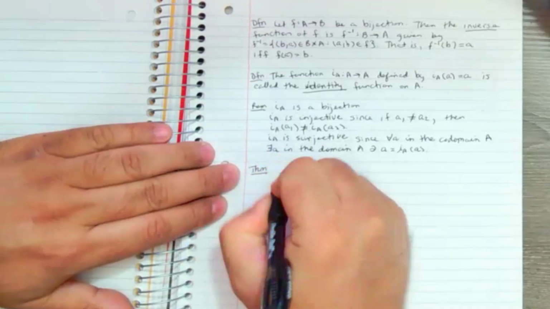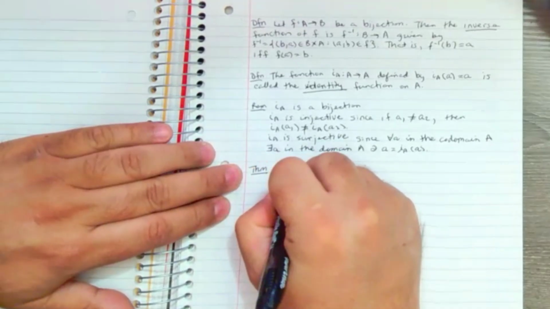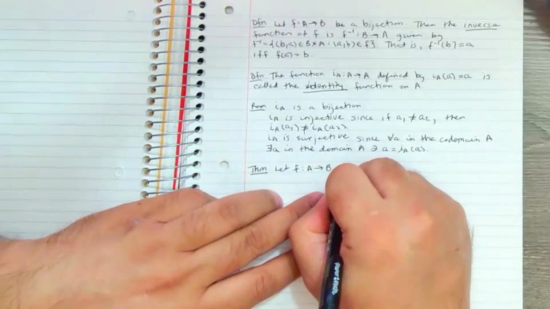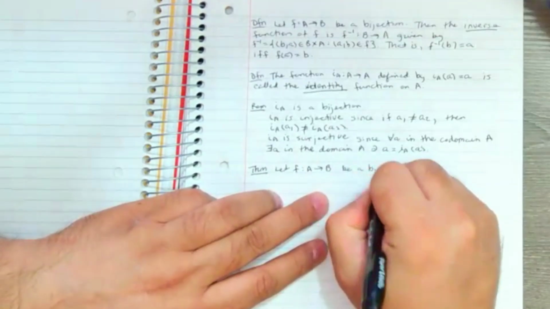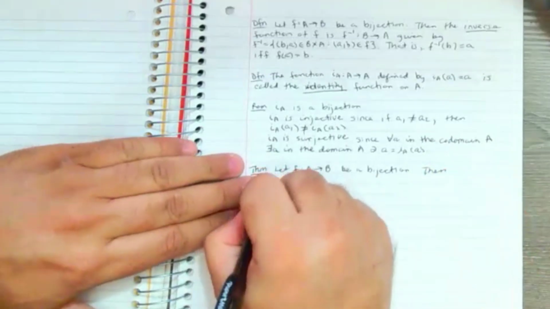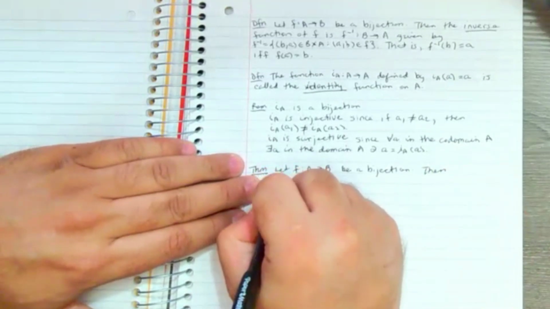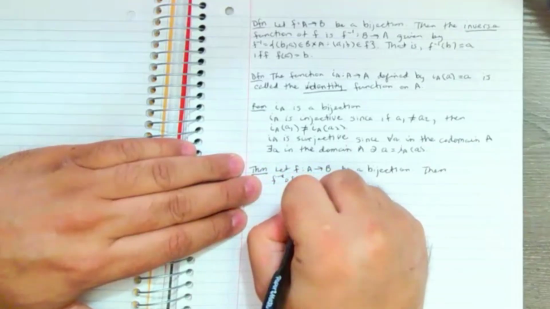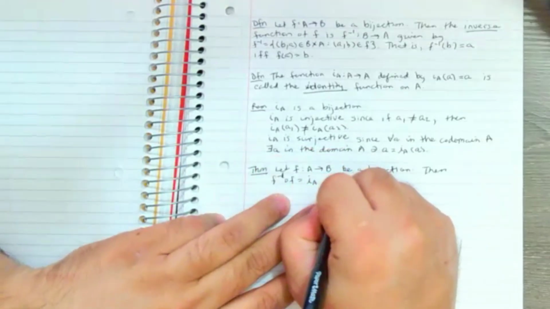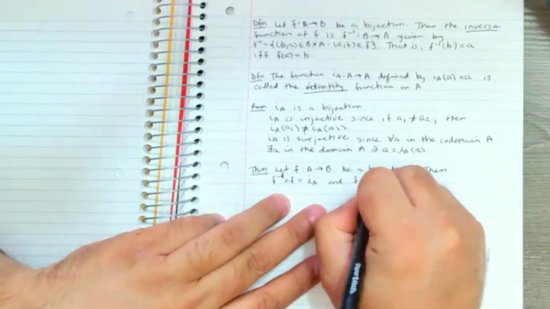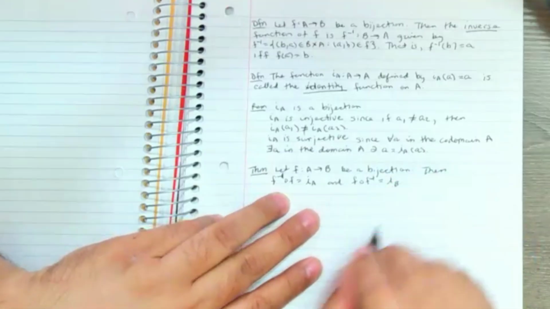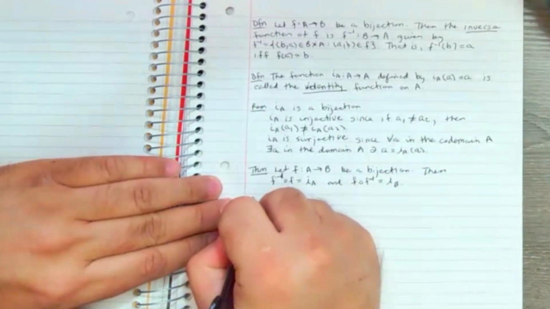So next, we'll prove a theorem. Let f be a function from A into B, and let that function be a bijection. Then the composition f inverse of f is the identity function on A, and the composition f of f inverse is the identity function on the set B. So proof.